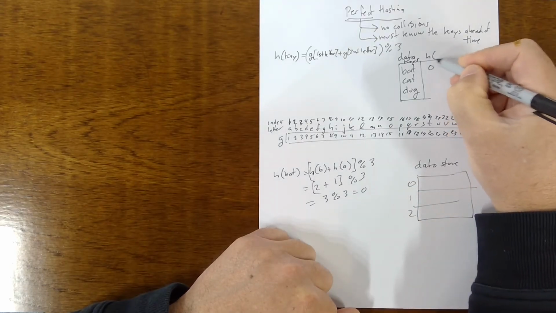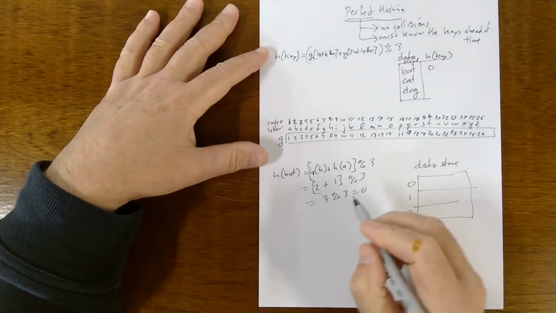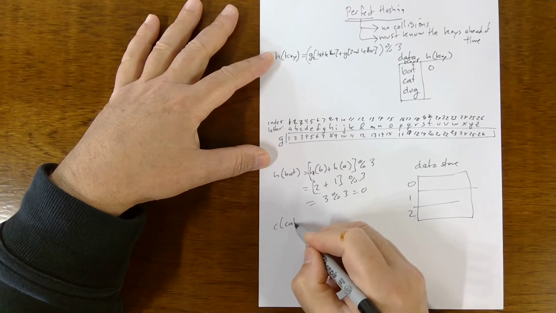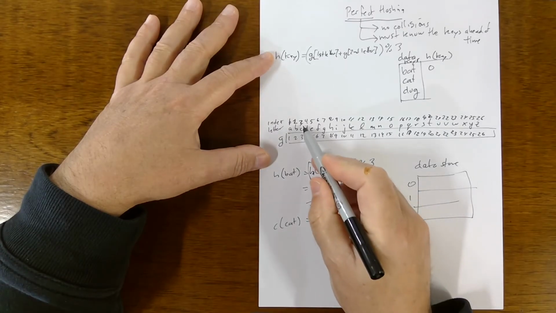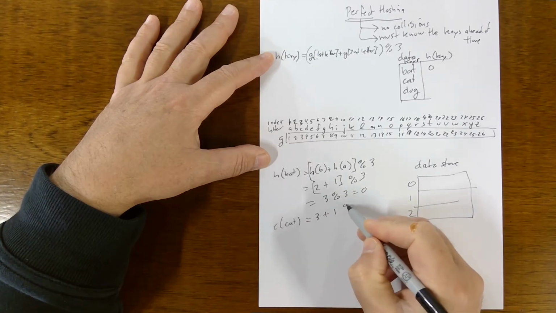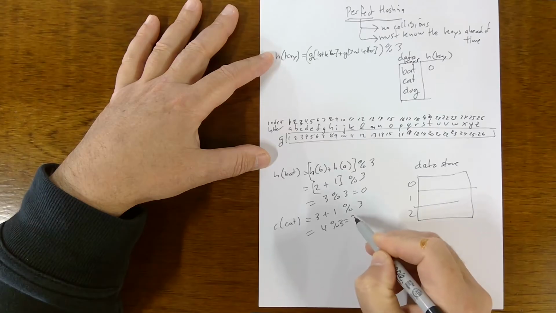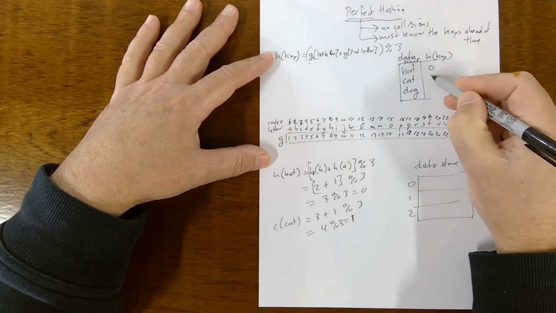So H of the key for bat is 0. And H of cat is going to be 3 plus 1 modulo 3. So that's 4 modulo 3, which is 1. So cat mods to 1.